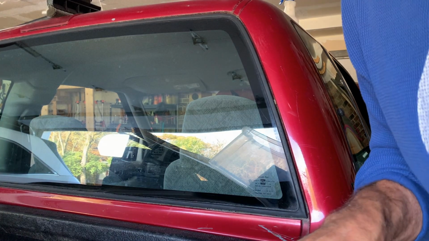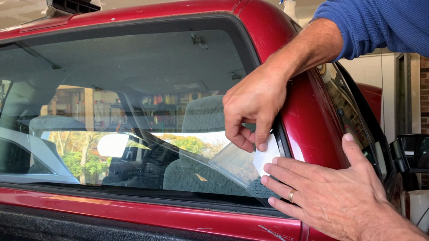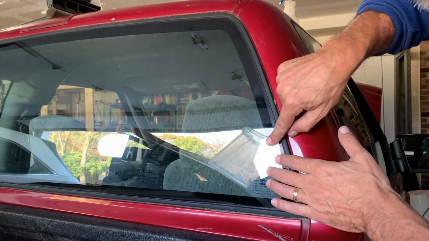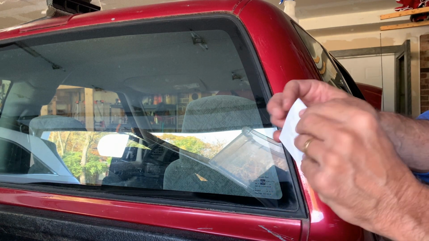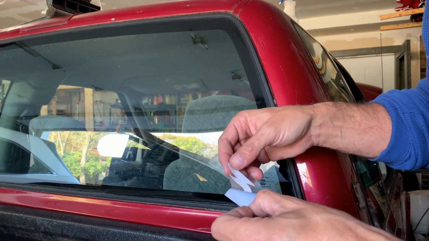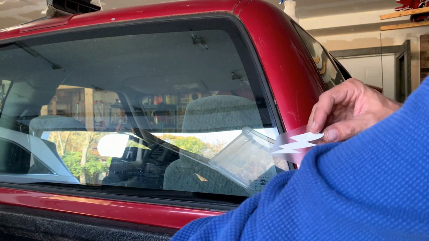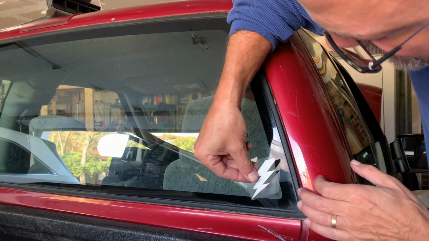All right, guys. We've got our lightning bolt, whoops, which I would like to put right here. I already wiped it down with alcohol. So I got to do the same thing. I got to get my backing off. Just got to peel that out. Sorry, my hands are a little dirty from working on this mini truck, but more on that later. Don't want to give all that away at the moment.